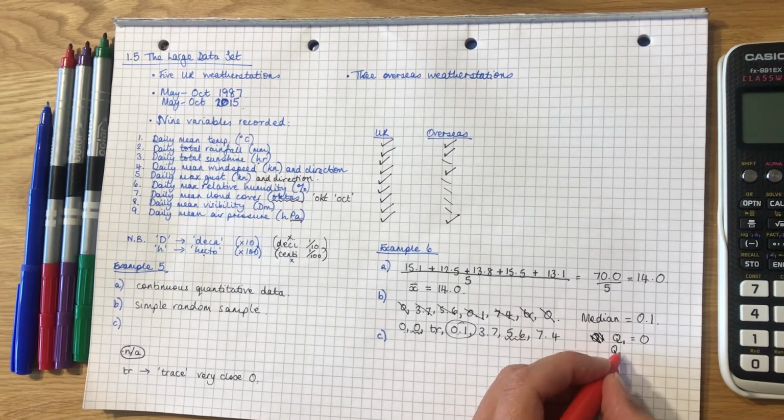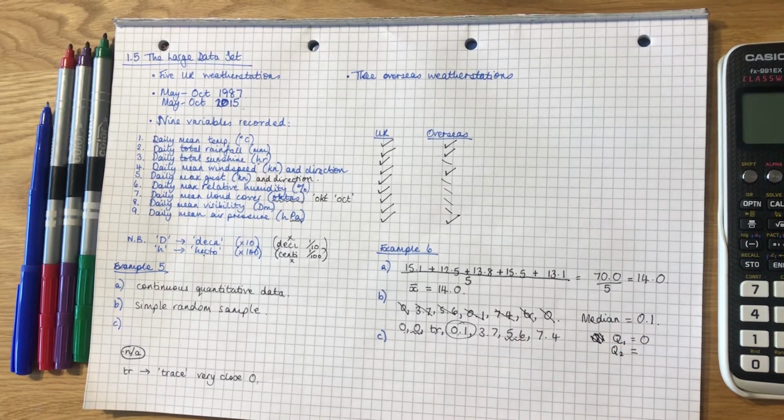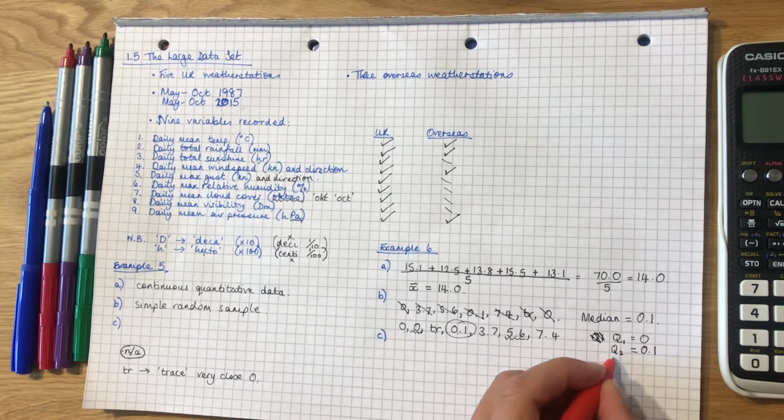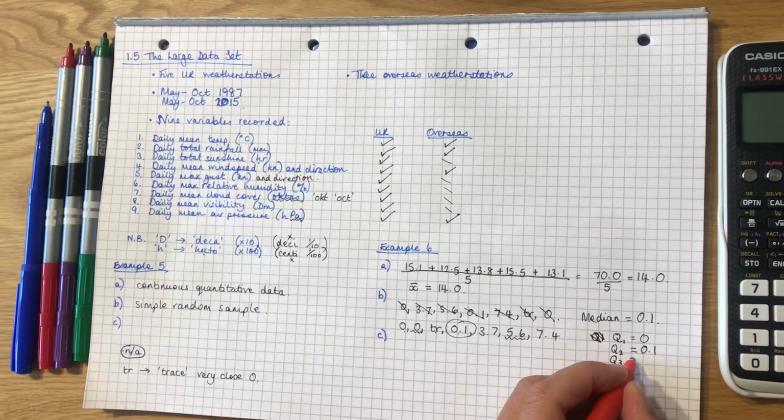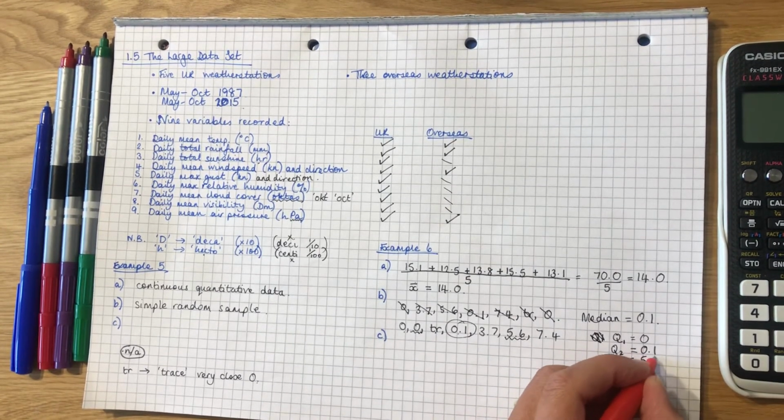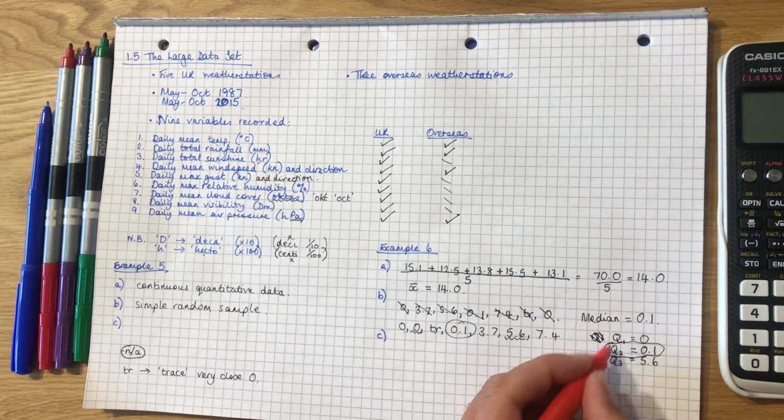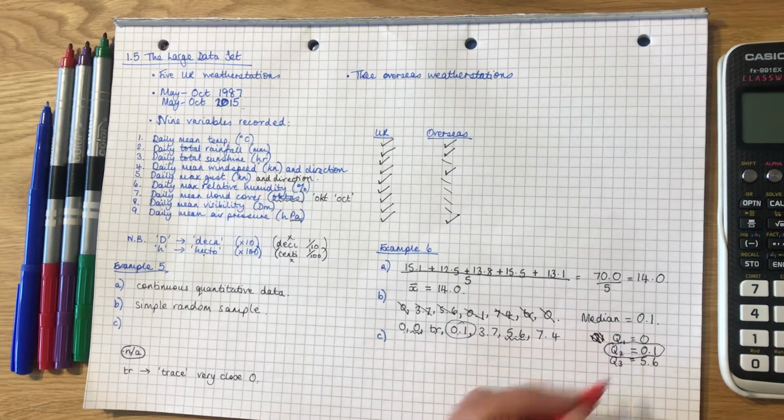Our median is Q2, 2/4 of the way, and our upper quartile is Q3, 3/4 of the way along the data. So this is the one we're interested in here. We will think in more detail in later videos about the lower and the upper quartiles.